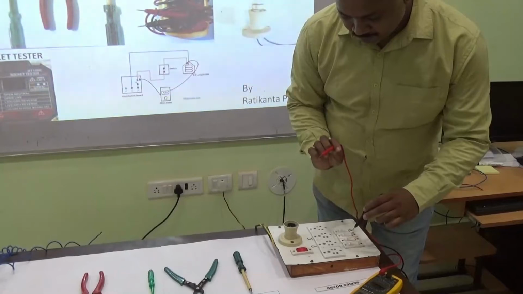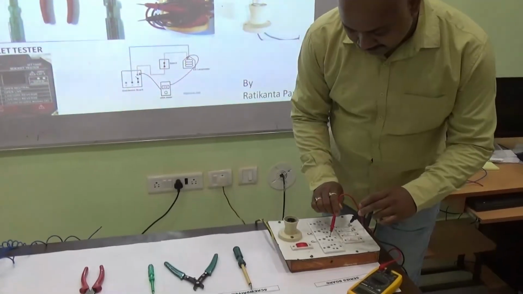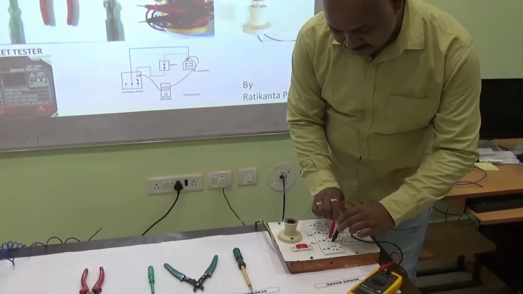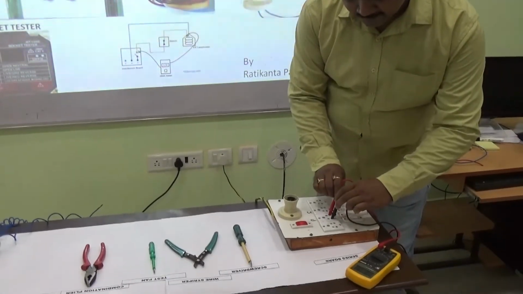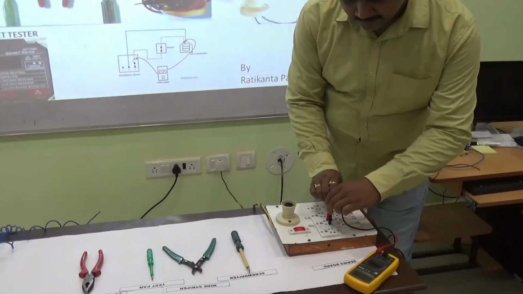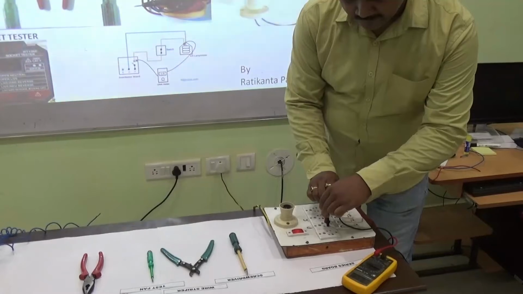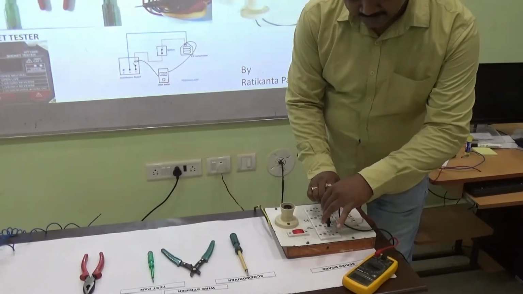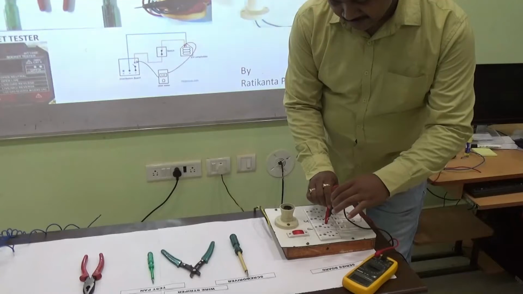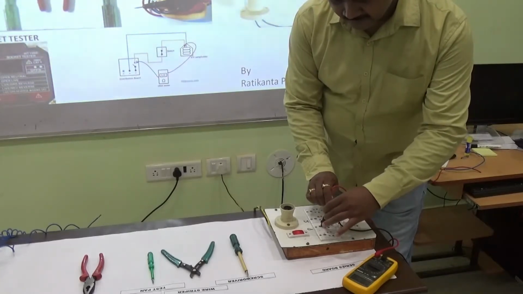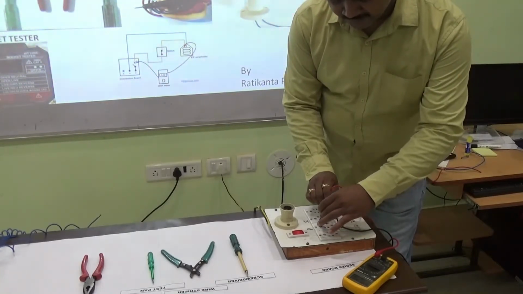If we put the red probe on phase and the negative probe on neutral, then it shows 230. Look, 230. And if we put phase and earth, also 230.